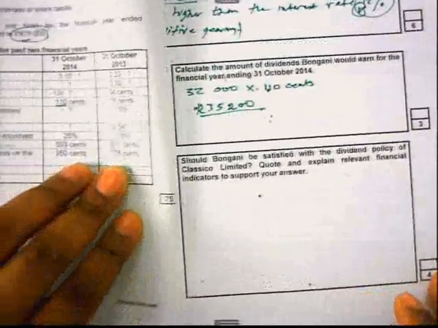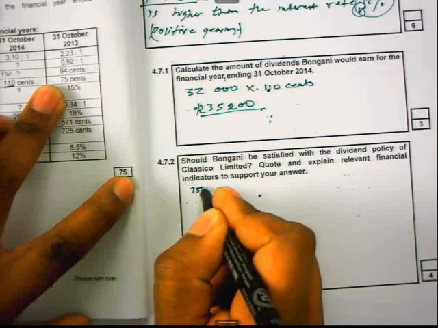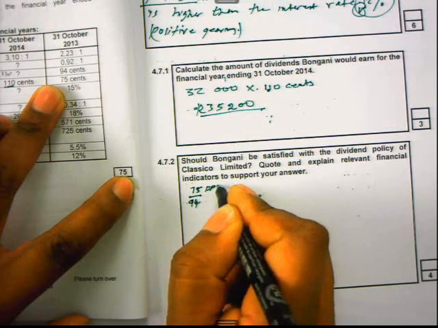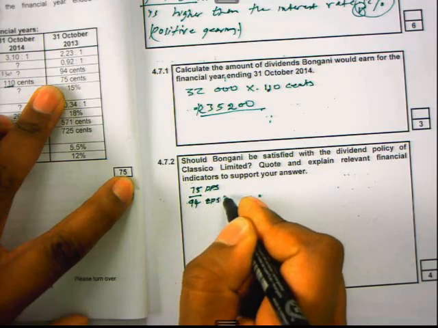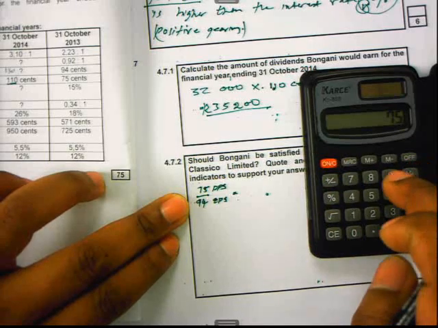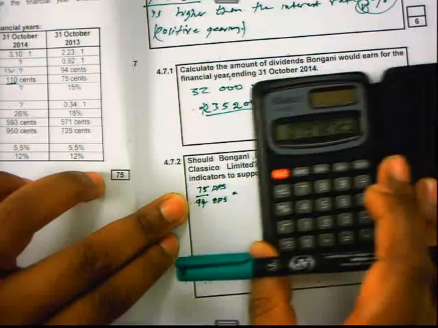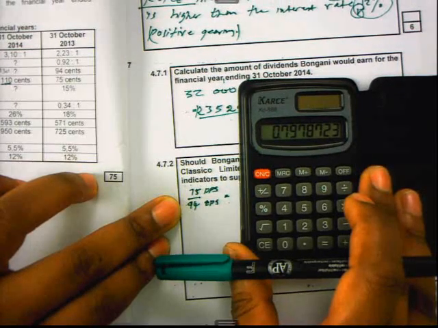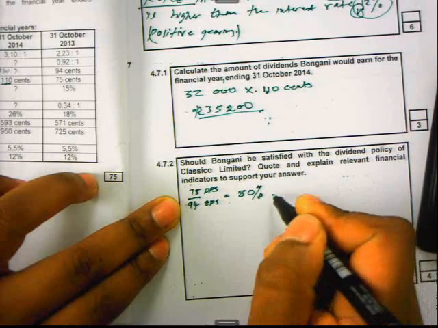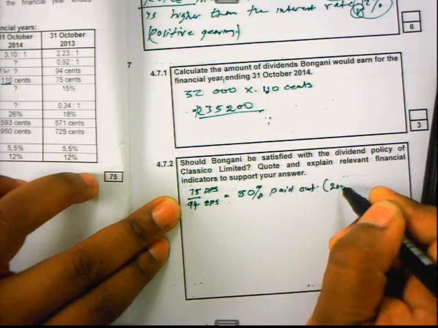In 2013, the dividend was 75 cents over earnings of 94. This is dividend per share, this is earnings per share, which means how much was paid out? 75 divided by 94. That is 79.7, which is almost 80%. 80% was paid out. That is in 2013.